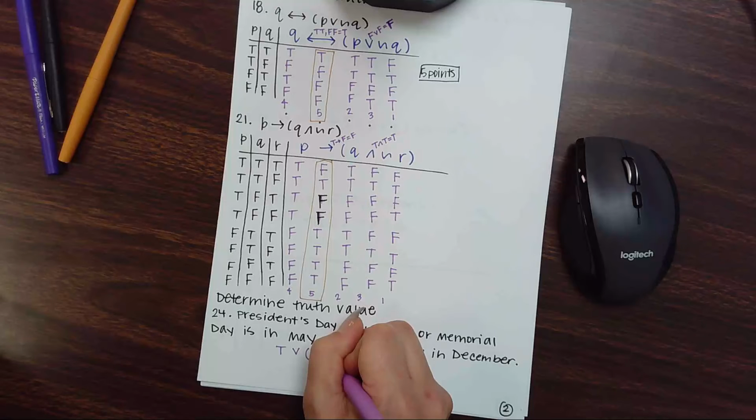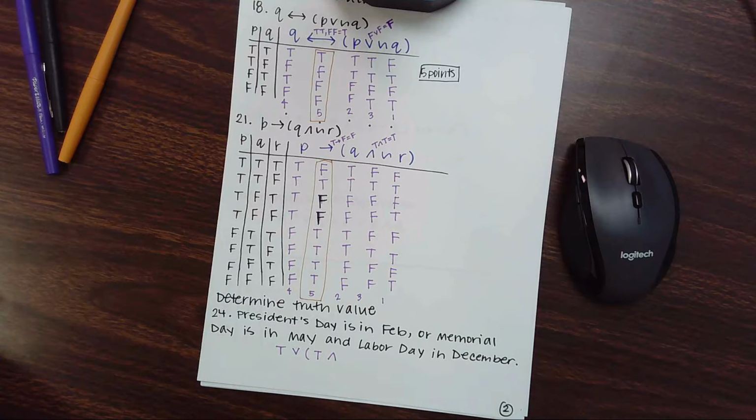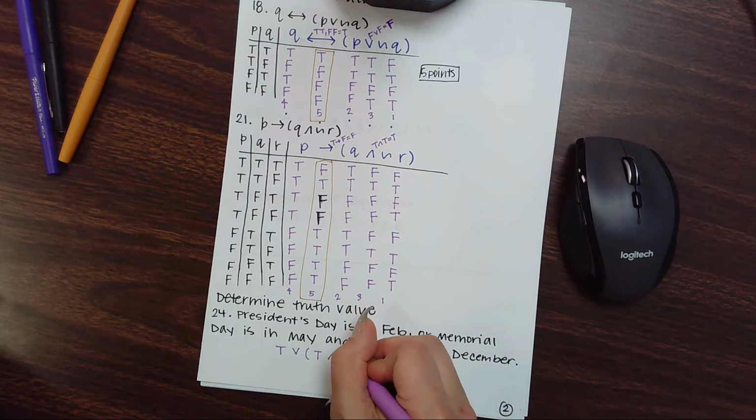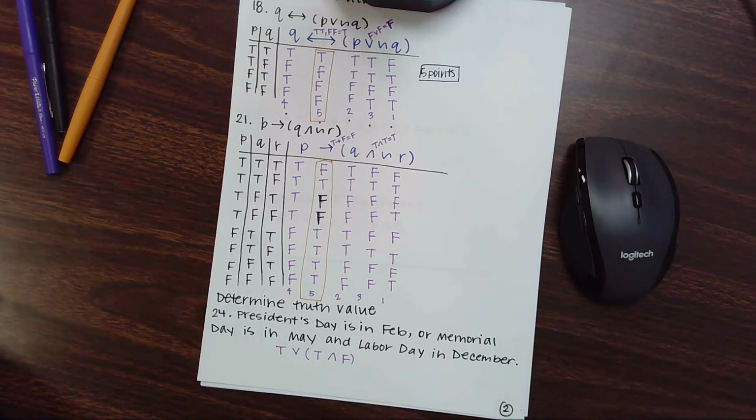And Labor Day is in December. That's not true. I actually don't really know where Labor Day falls on the calendar, but I know it's not December, okay? And on the test, it's not anything that you really have to put too much thought in. It's very obvious, or I tell you the different values, okay? But this right here, this is where I'm looking. This is how I determine the value of the statement.